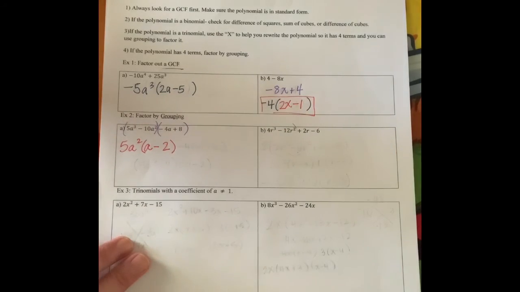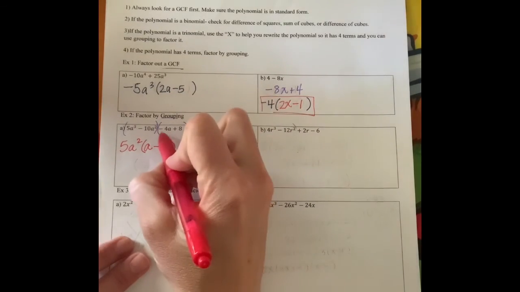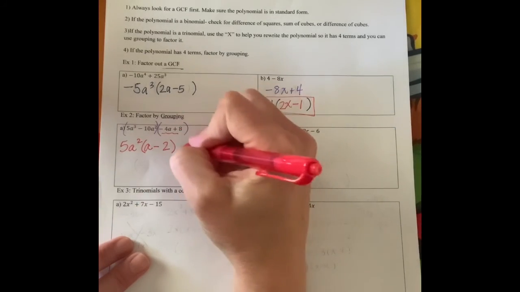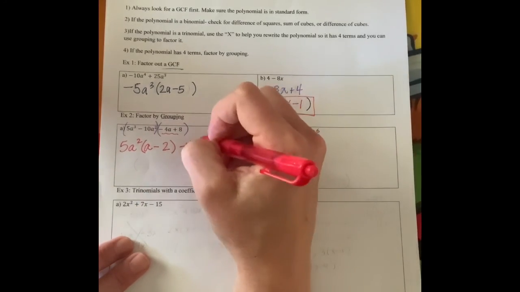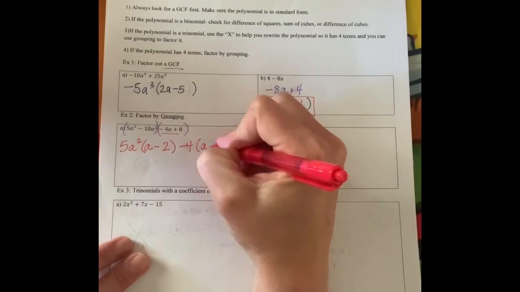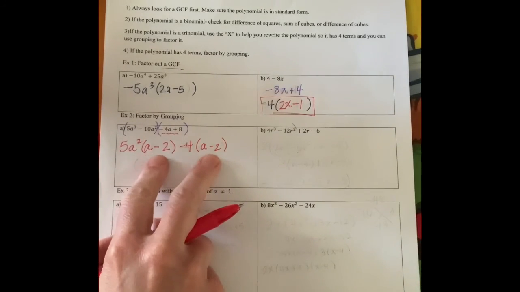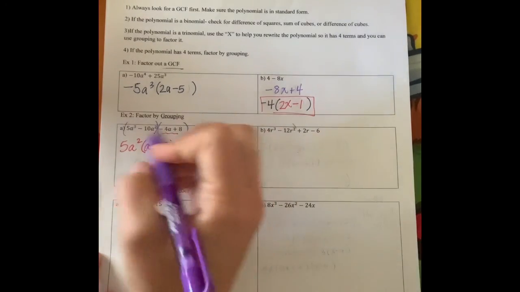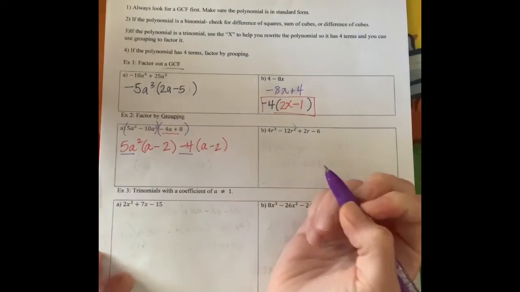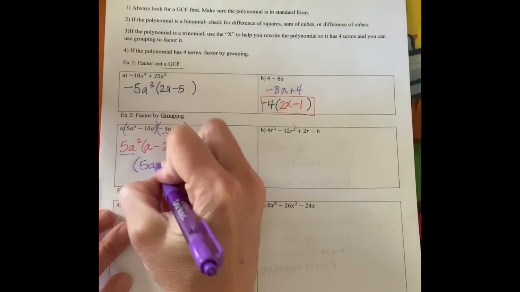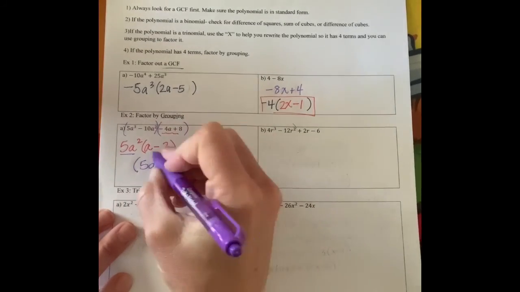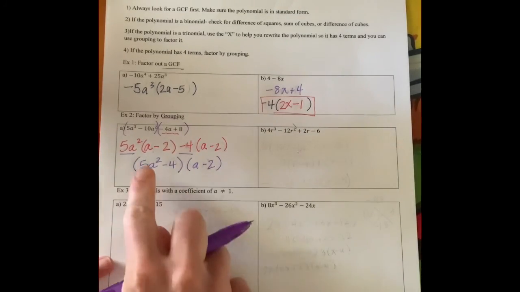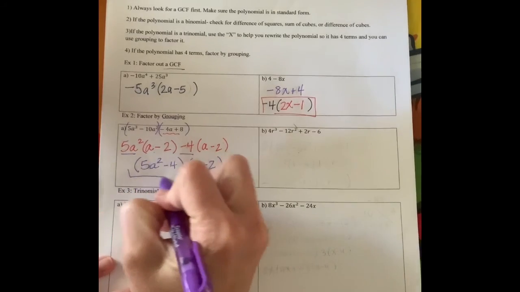Now if I do grouping right, and I take out the GCF of this one, then I should end up with a minus 2 again. So these two share negative 4, and I end up with a minus 2. So I know I did grouping right when I come up with the same parentheses here. Now I rewrite this. So I have these two GCFs get to make their own group, so 5a squared minus 4, and then the parentheses that they have in common goes next. So this is completely factored form.